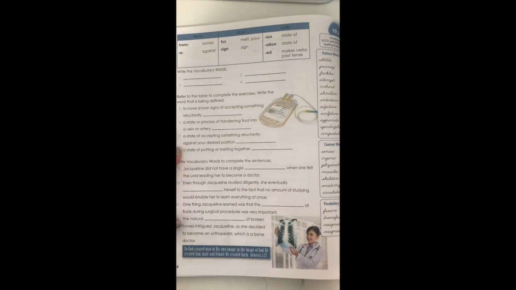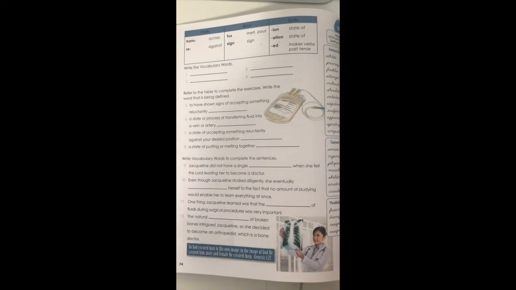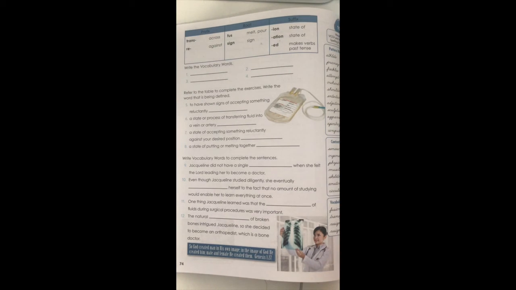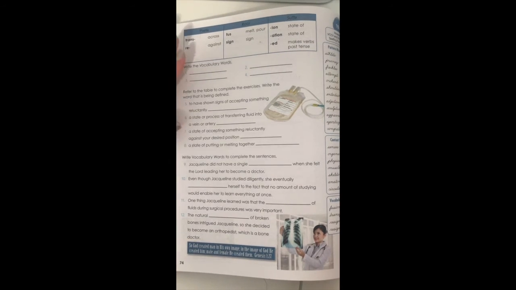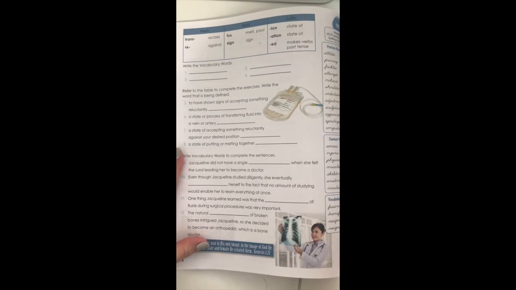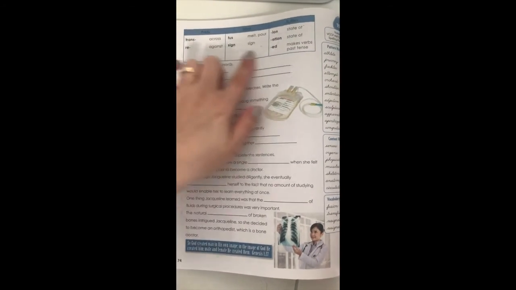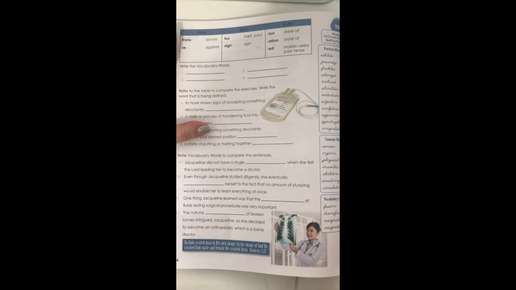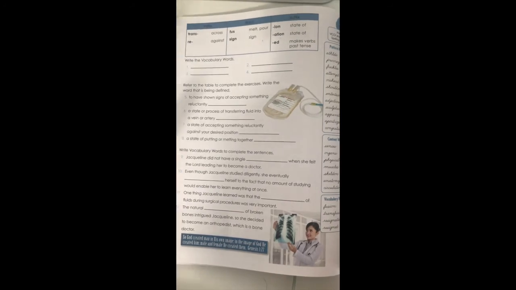Here for Wednesday, you have your vocabulary assignment as usual. Like I said yesterday, I suggest that you write your vocabulary definitions first. You can easily match them here, but it is the same process, writing your vocabulary words, identifying them by their meaning, their definition. Also, you can use this as a key. There's a lot of hints here, and then just completing your sentences.